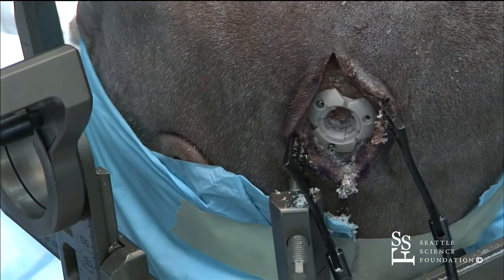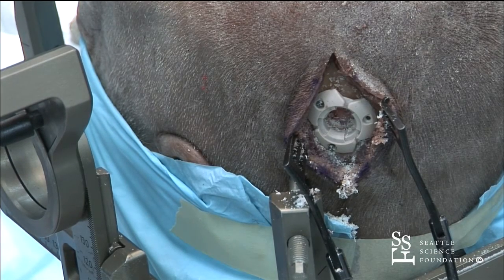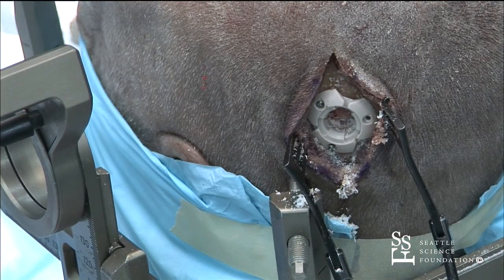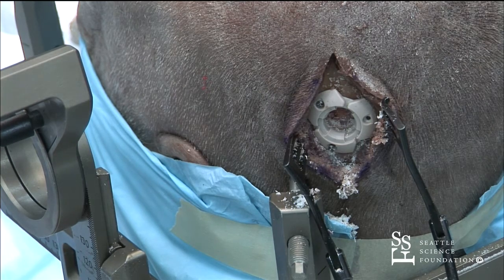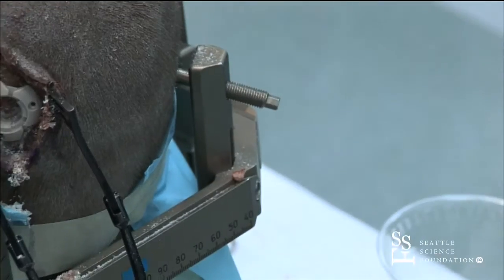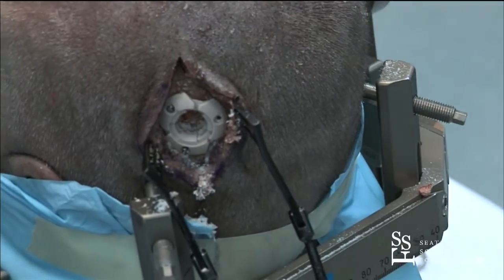And so if you're going to be using the 44-centimeter electrode, do we have the measuring device? Yeah. So I'll just use the same measuring device as we use for DBS. This makes it easier to get the length of your electrode.